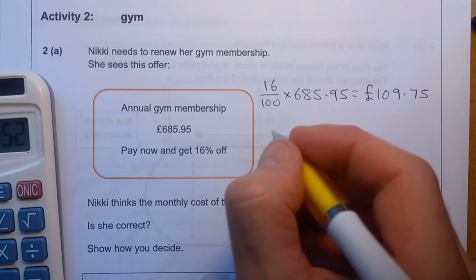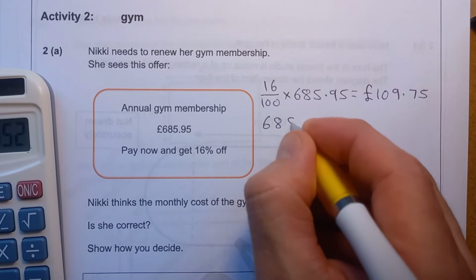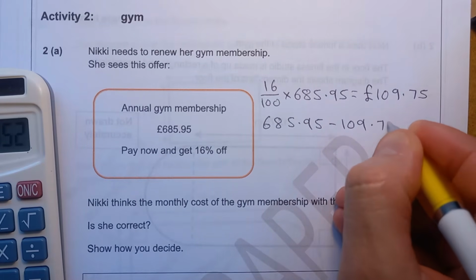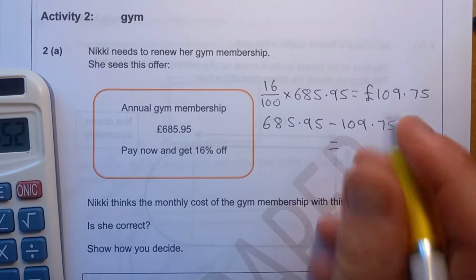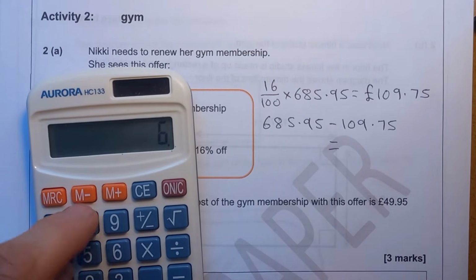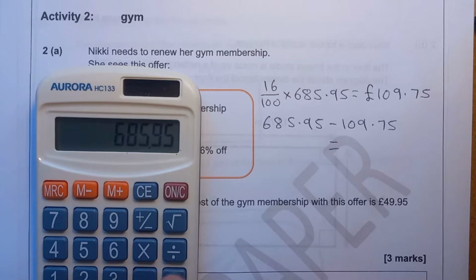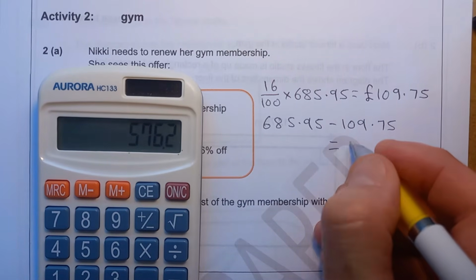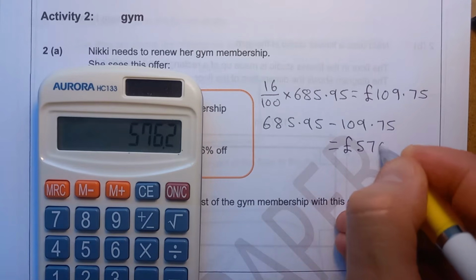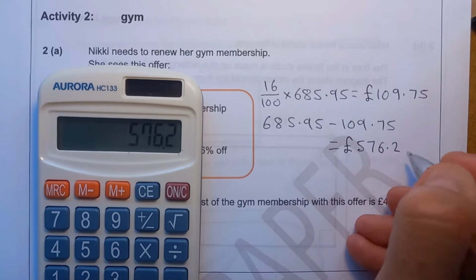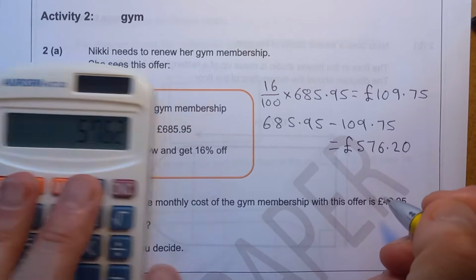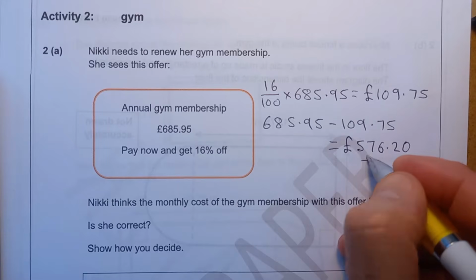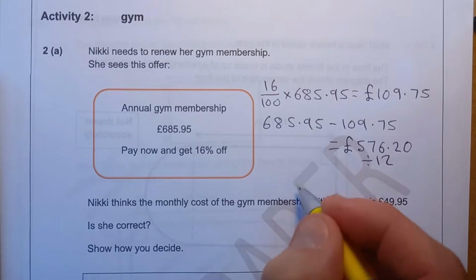We want to take that off. So we're going back to the 685.95 and then going to subtract 109.75. So 685.95 minus 109.75 gives £576.20, because it's money, so we're going to have to make that 20. Okay, that's for the whole year. We want it monthly, so we're going to divide that by 12.